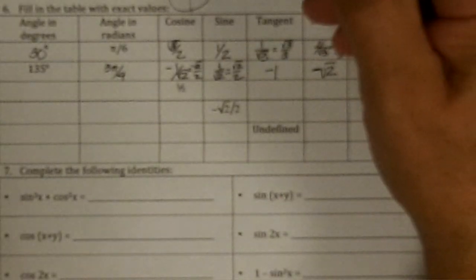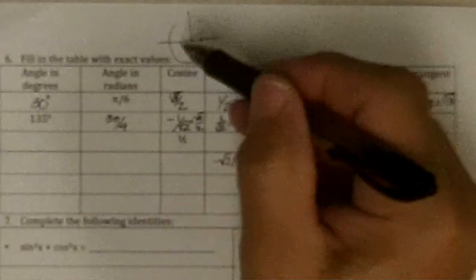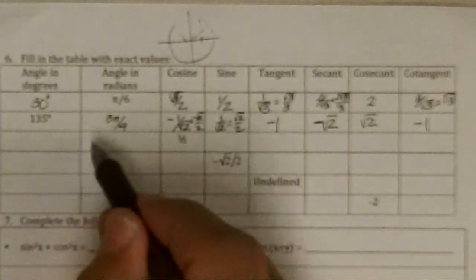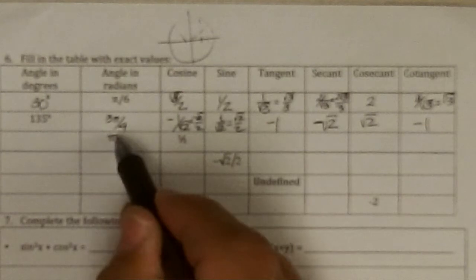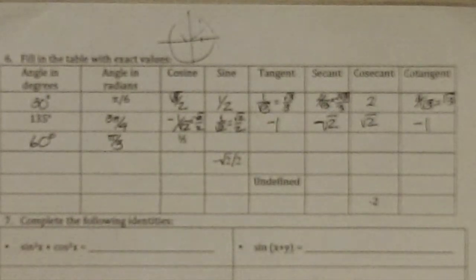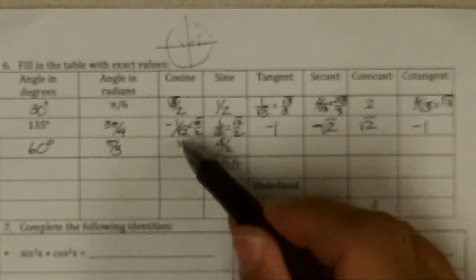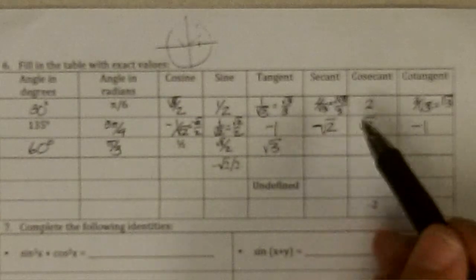Where is the cosine 1/2? If we go out half in the x direction, cosine is the x direction, that would happen at pi over 6 or negative pi over 6. I'll do the pi over 3, excuse me, which is 60 degrees. That's where the 6 I was talking about came from. So that's 1/2, and this is square root of 3 over 2, and then the tangent would be square root of 3 over 1, or square root of 3.